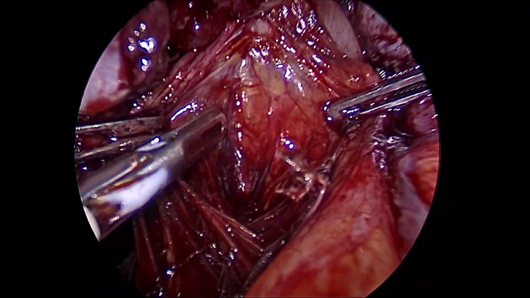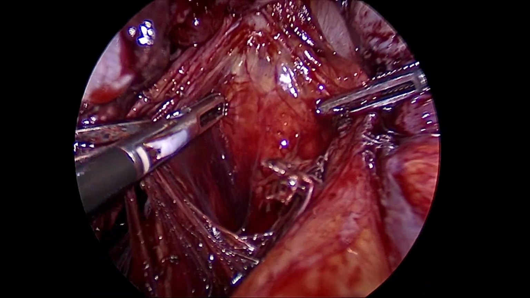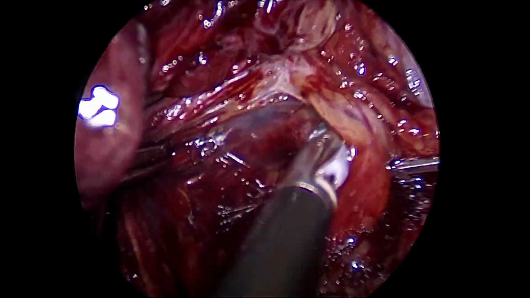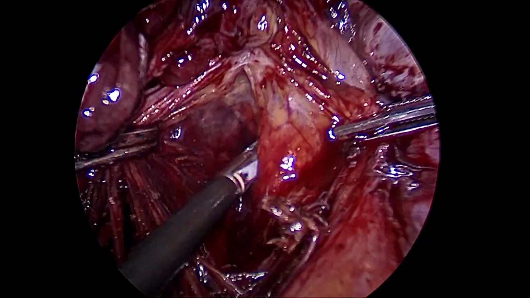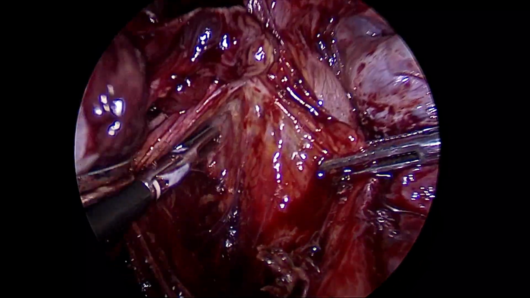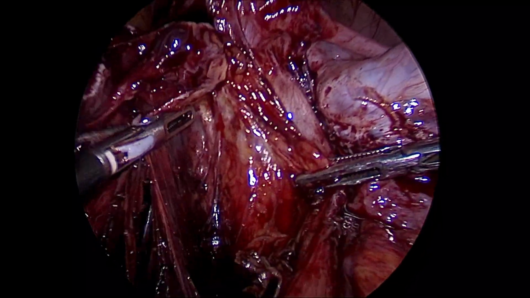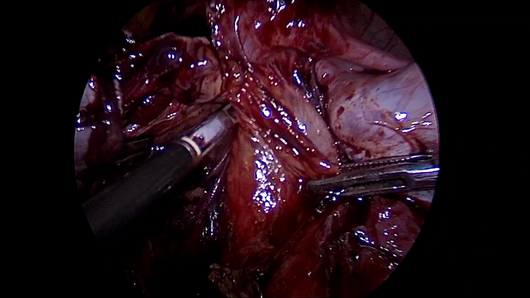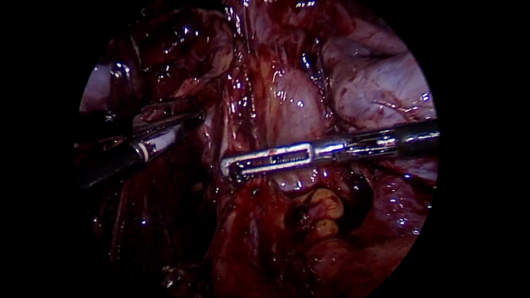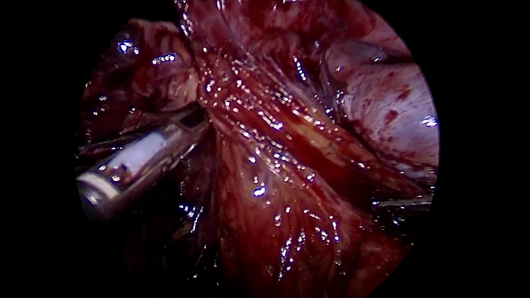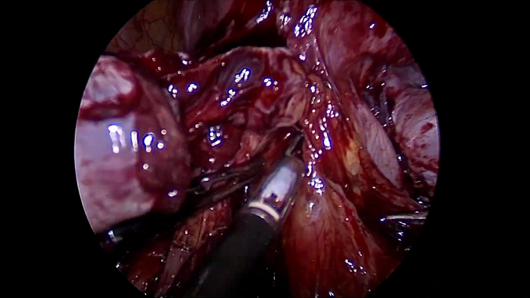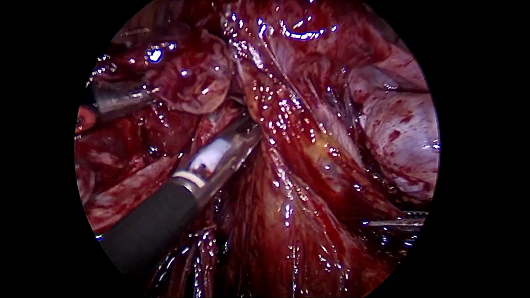It is again an avascular plane, provided we are in the right plane. Planes have to be understood, and we go right up to the POD in the left pararectal space. This will help to push the bowel medially and also create a space wherein the bowel will also go down, and these adhesions are again completely devoid of the bowel.